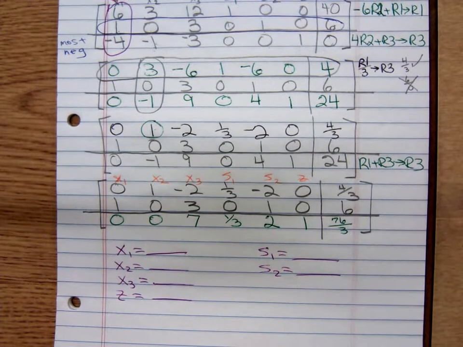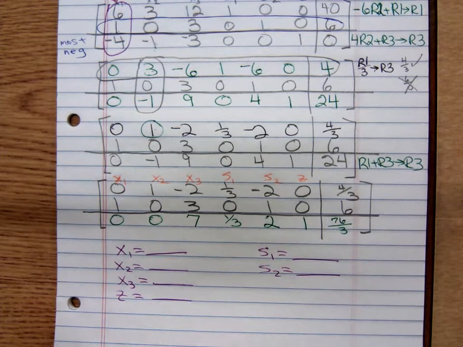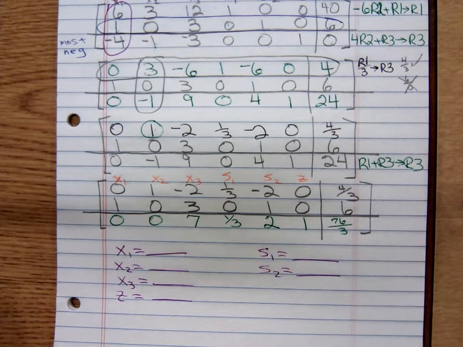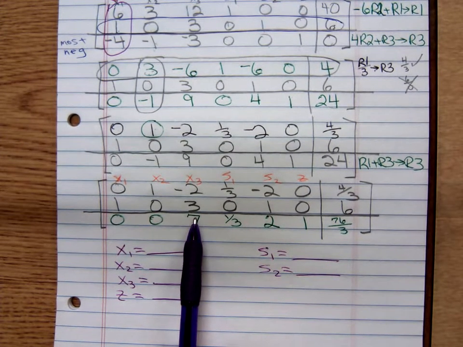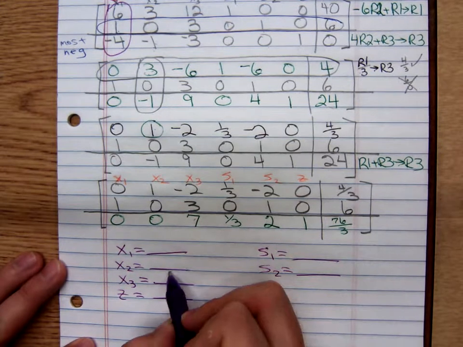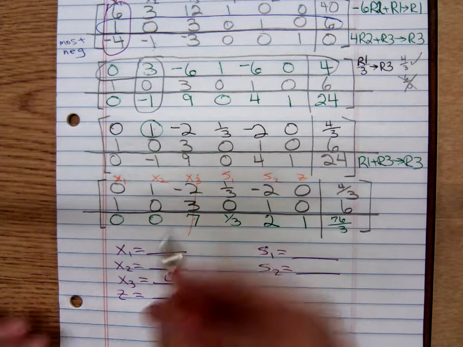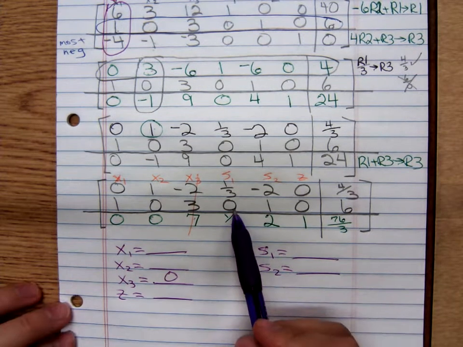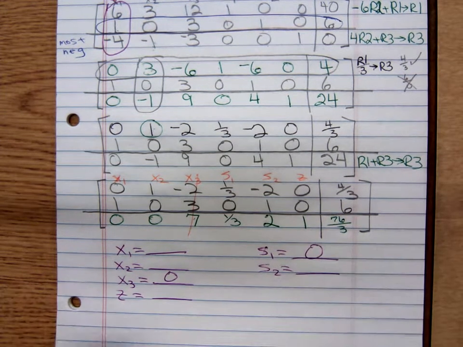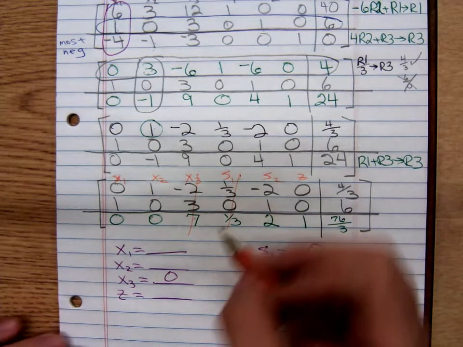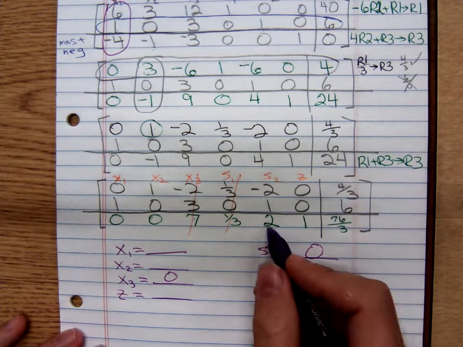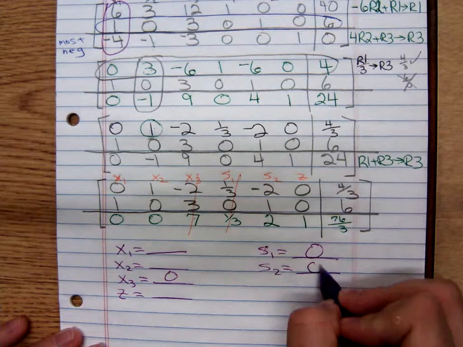Which ones will be set to 0? The ones you set to 0 have numbers other than 1, and all the rest 0. So X3 is going to be set to 0. S1 is going to be set to 0. S2 will be set to 0.